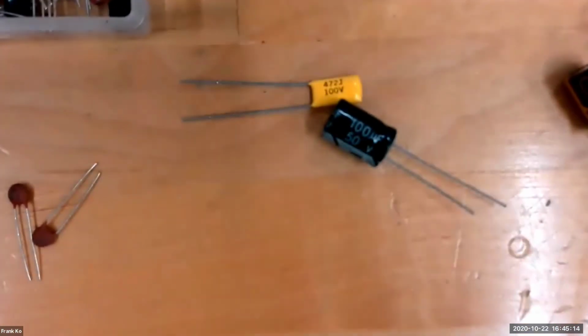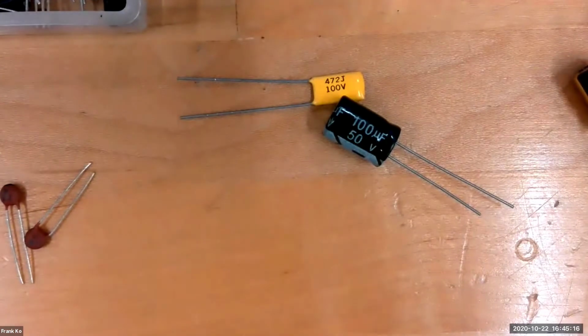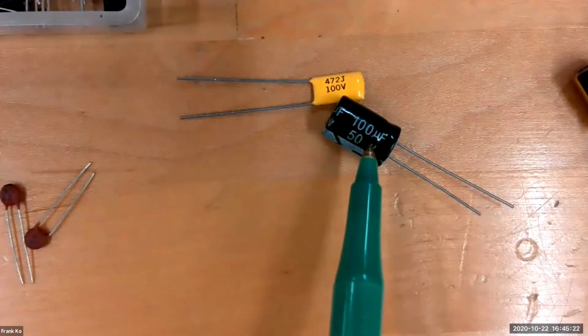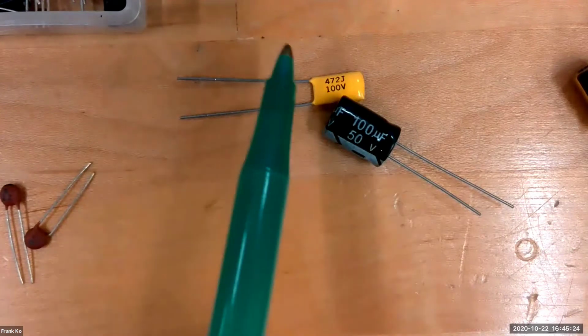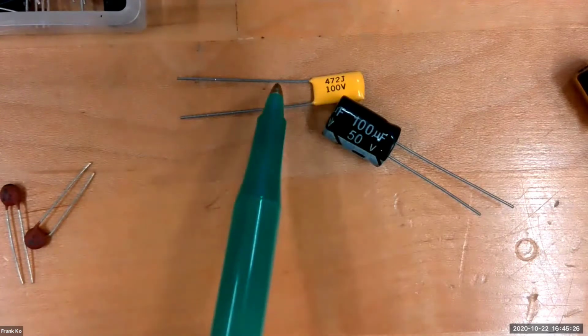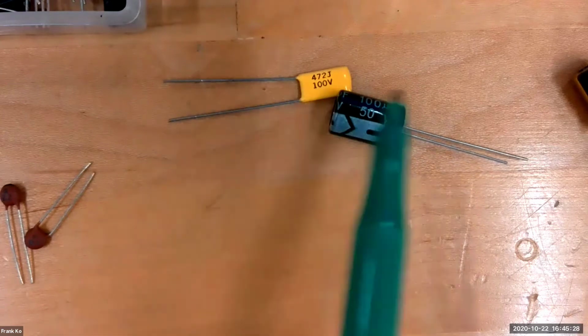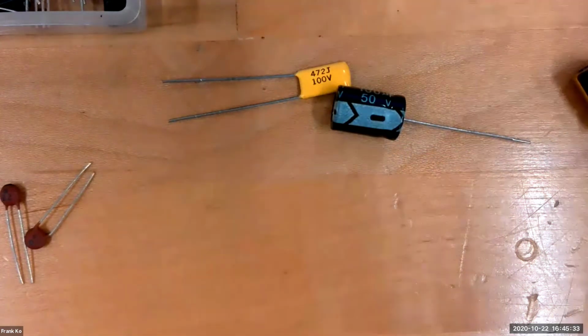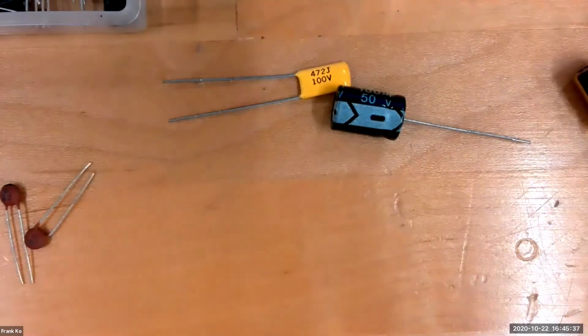Let's see if I can focus. Oh, wow, this is pretty good. Not bad for a 4K camera. 100 microfarads, yes? And this one doesn't show you microfarads because physically this guy's really small, so the best that it can show you is 3 digits. We have some other ones in your kit. Let's see what other ones we happen to have.